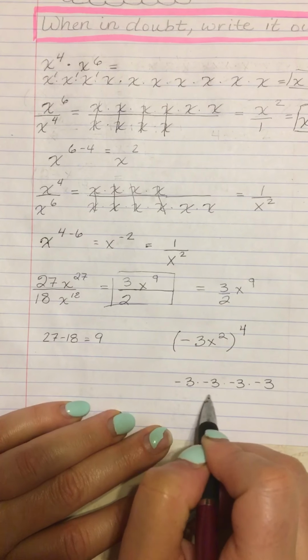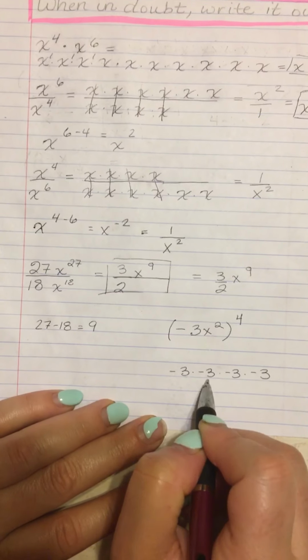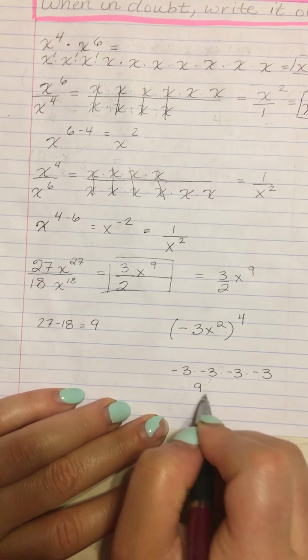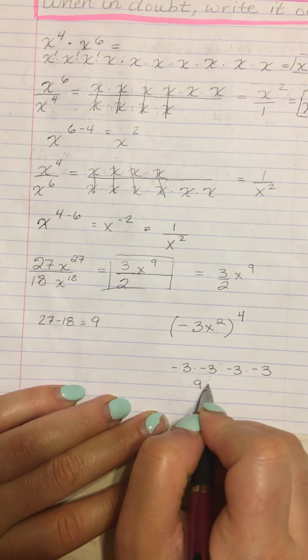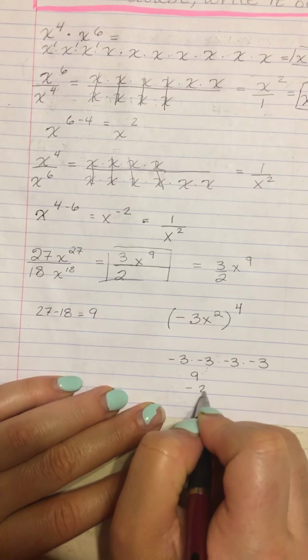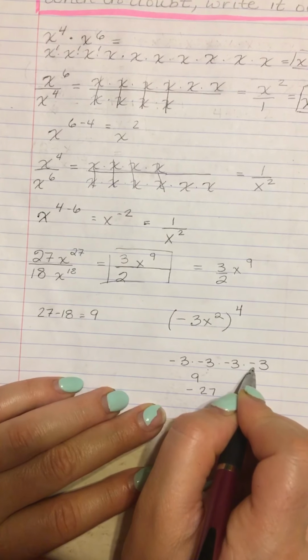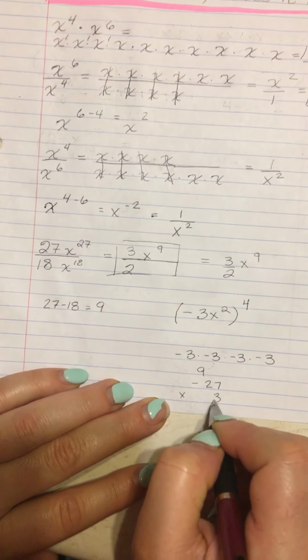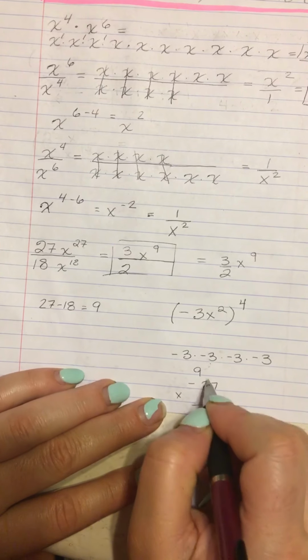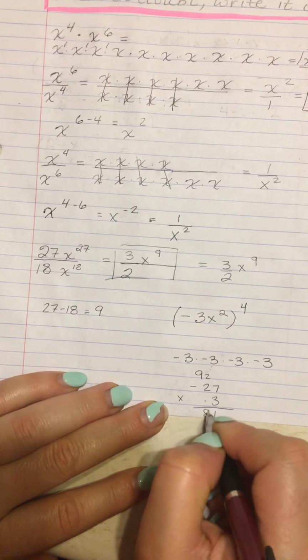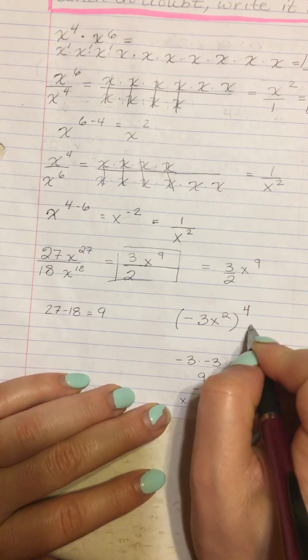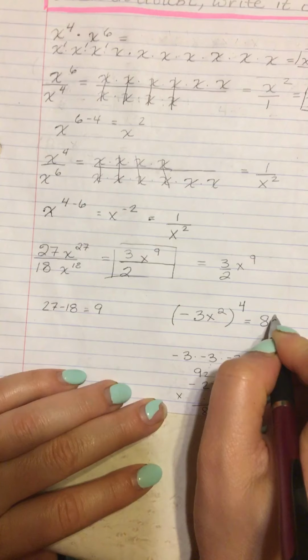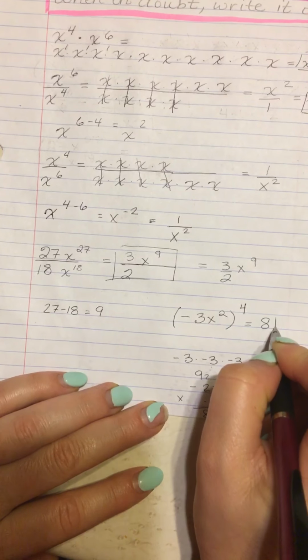Negative 3 times negative 3 becomes positive 9. 9 times negative 3 becomes negative 27. Negative 27 times negative 3 becomes positive 81. So here we get positive 81.